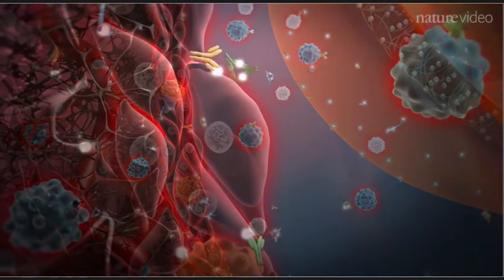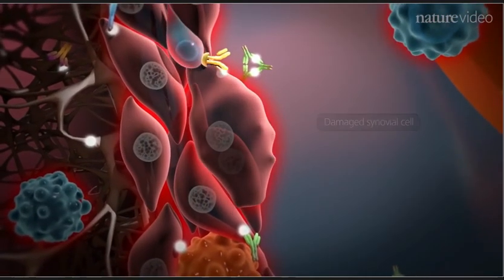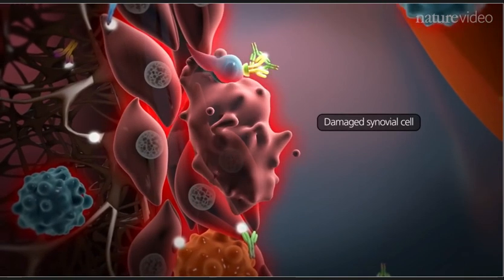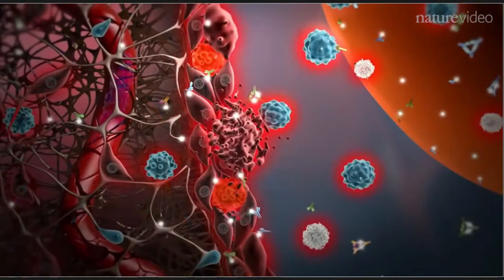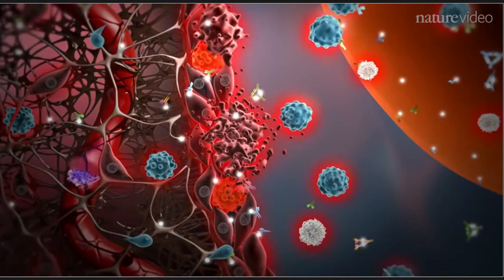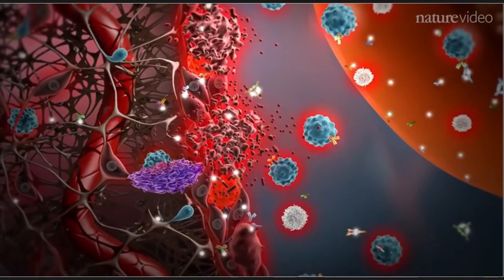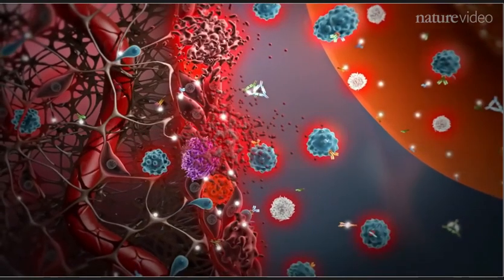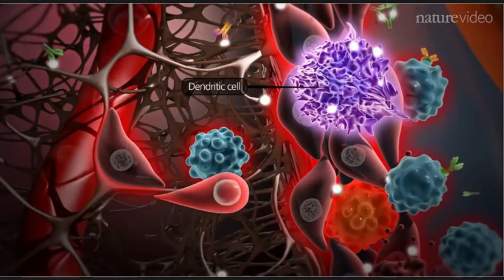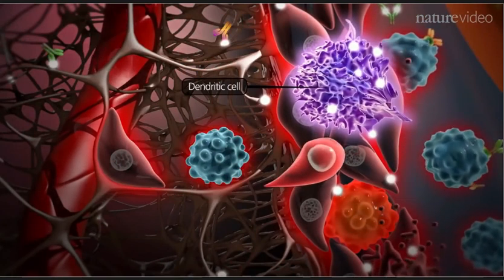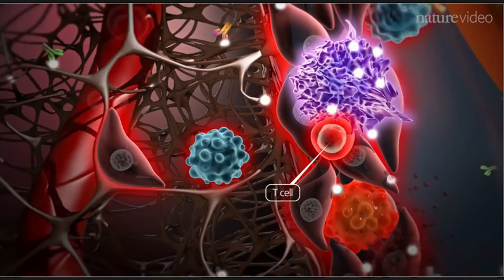Left unchecked, however, damage caused by the inflammatory environment can expose new self-antigens to the immune system, continuing the cycle. At this stage, the first clinical symptoms of joint pain, swelling, and warmth appear. Some patients recover, but most commonly, patients develop a chronic destructive disorder. As the disease progresses, dendritic cells display the newly exposed self-antigens and activate T cells in the joint itself or in the local lymph node.